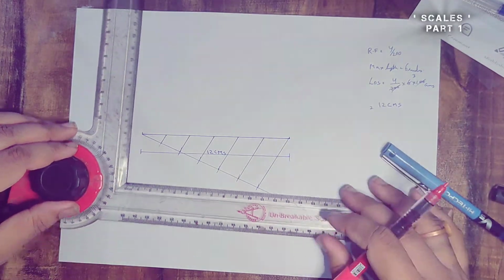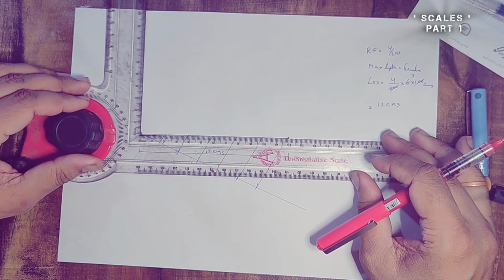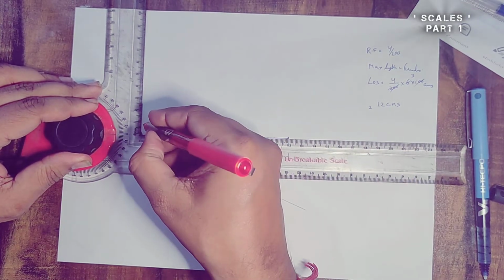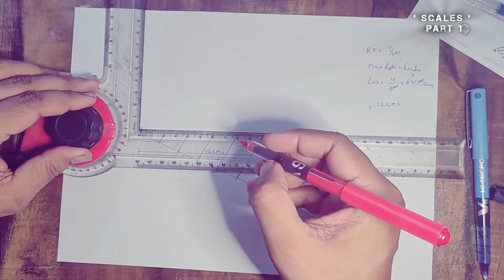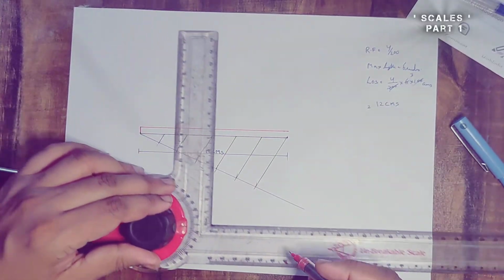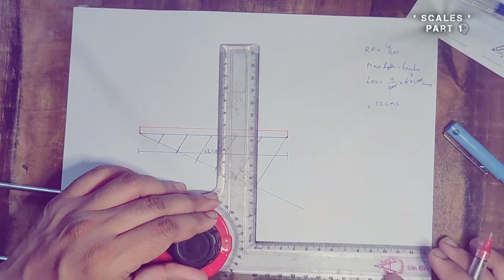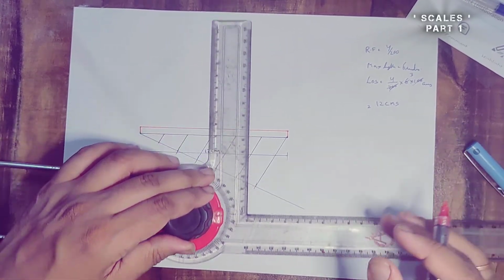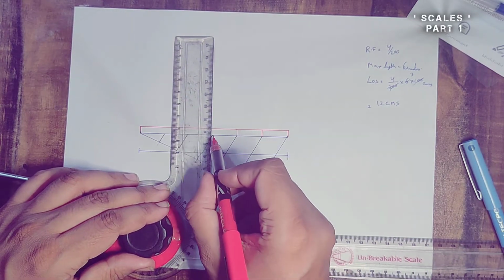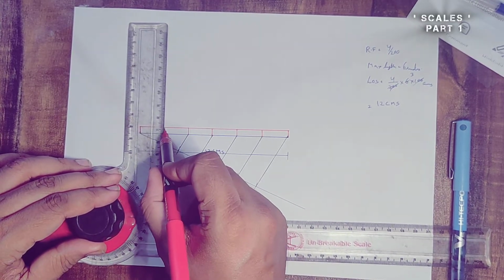Then we have to make a 5 mm box, 5 mm box, like this, up to this point. So this is the box which we need to make dark. Everything in the rest of the scale is light, only the box should be visible as dark, the rest of the things should be light.